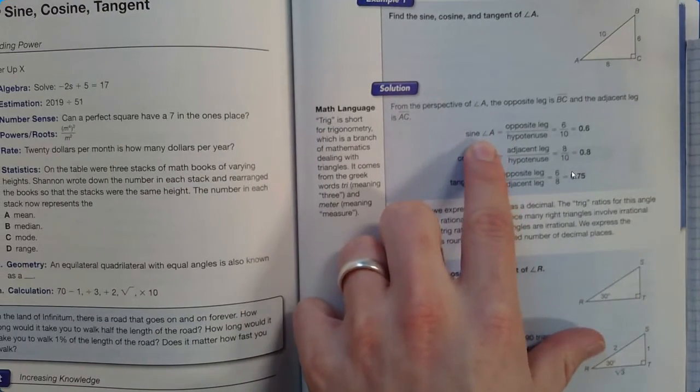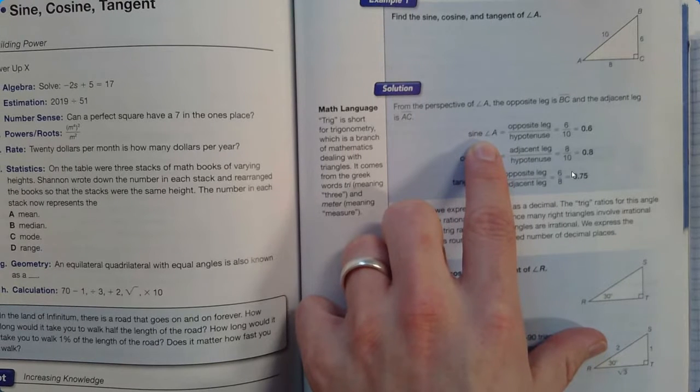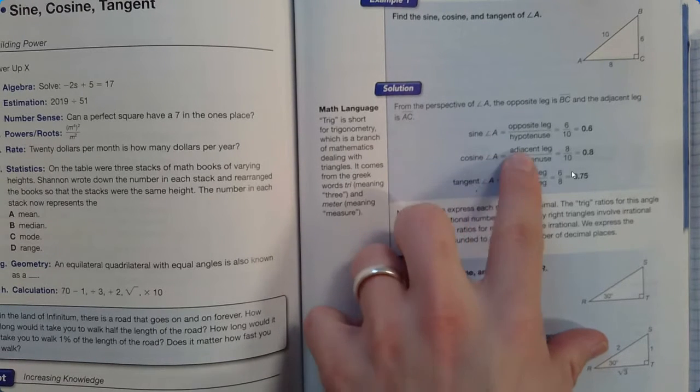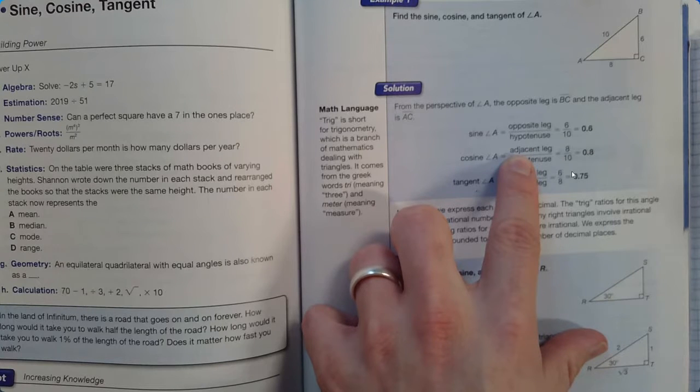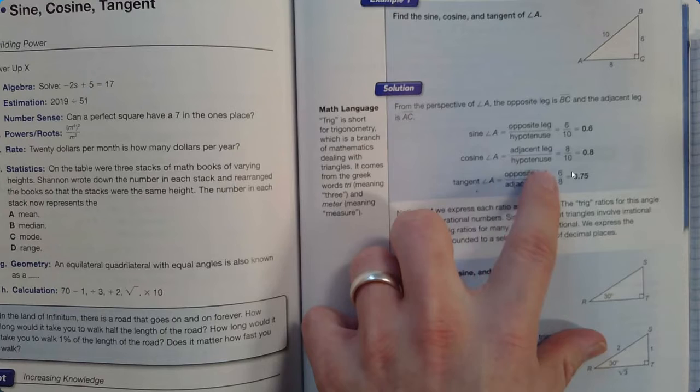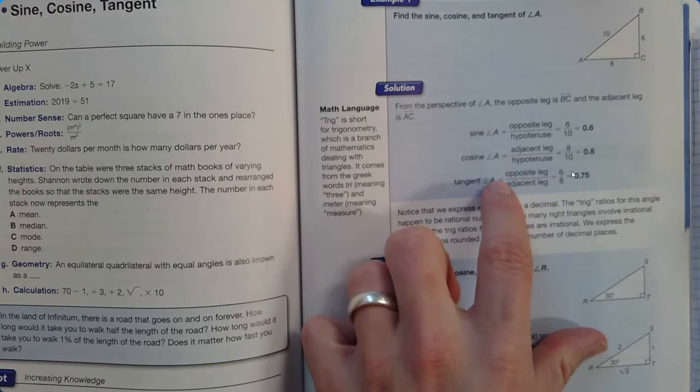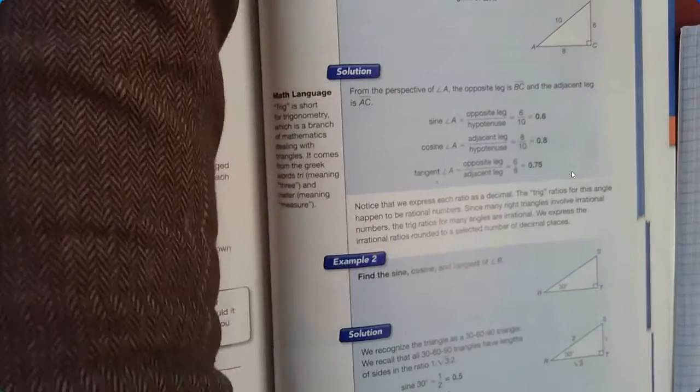Sine is opposite over hypotenuse, or my SOH. Cosine is adjacent over hypotenuse, or my CAH, and then my TOA is my tangent, which is opposite over adjacent. Okay, SOHCAHTOA, super important.